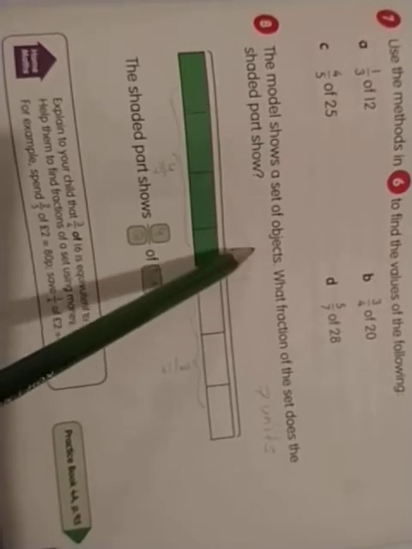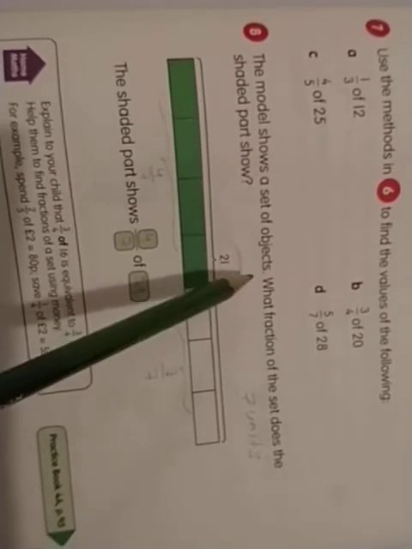You can again imagine that you have 21 cups, okay? And these 21 cups are divided into 1, 2, 3, 4, 5, 6, 7 groups. So we divide these 21 cups into 7 units. So I'm working with sevenths as a fraction.